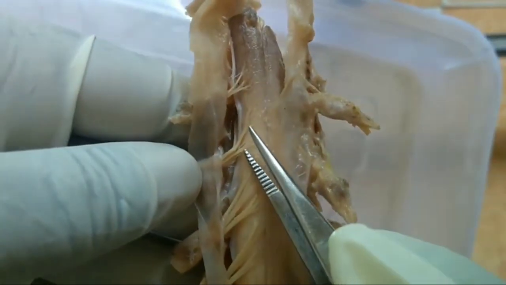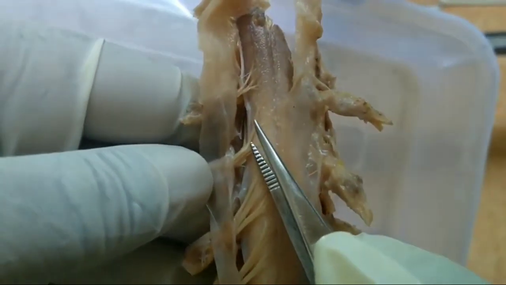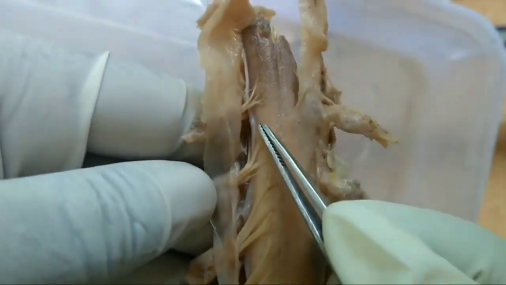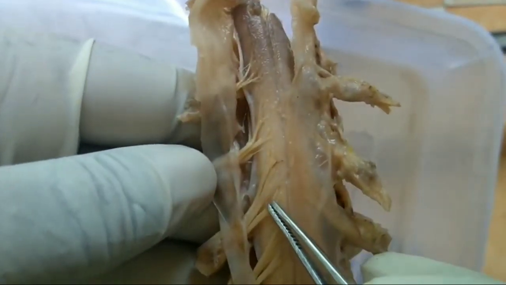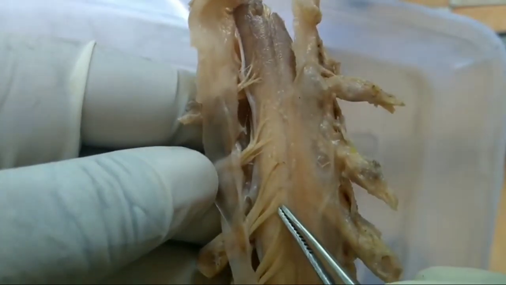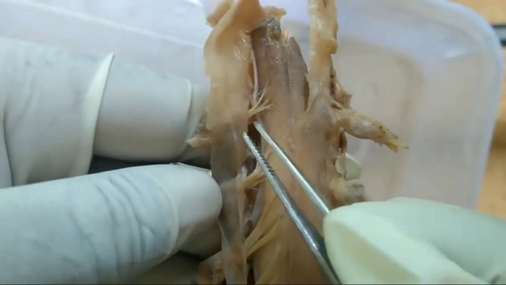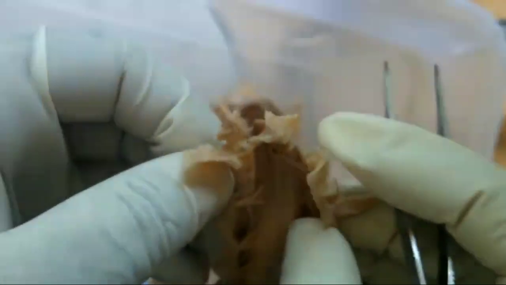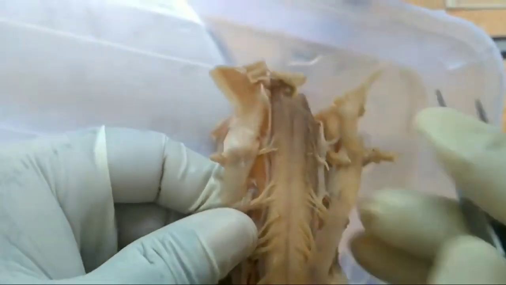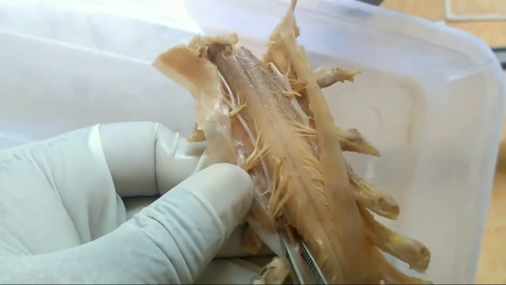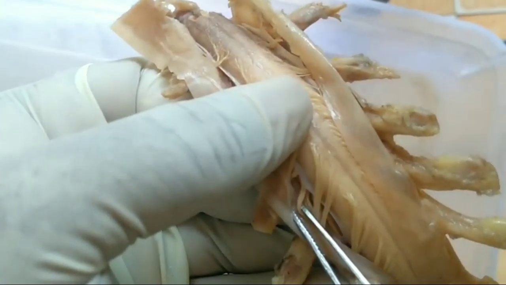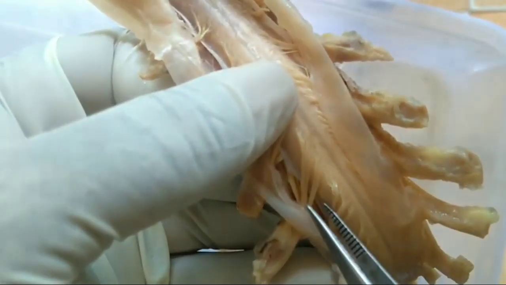Now let's see. This is the ventral surface, and that is the ventral root, and they are coming out from the anterior lateral sulcus. These are the ventral rootlets, and they join to form the ventral root of the spinal nerve. And you can see posteriorly the dorsal rootlets forming the dorsal root, and the ventral root and the dorsal root join together to form the spinal nerve.